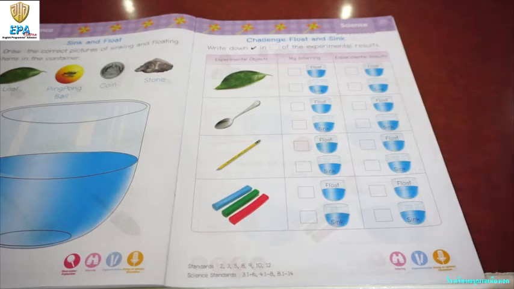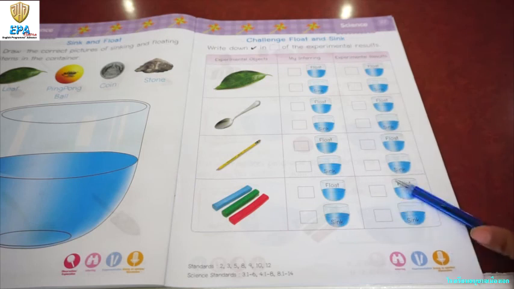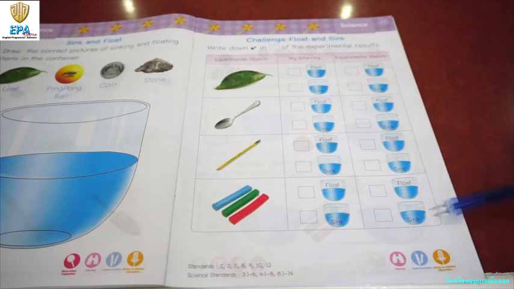Did it float or did it sink? If in your experiment the dough sank, you have to put a check on this box. And if it floated, you have to put a check on this box. Your answer should be based on the experiment that you conducted.